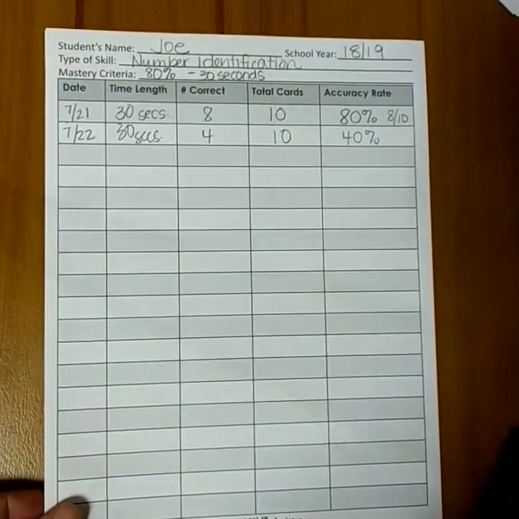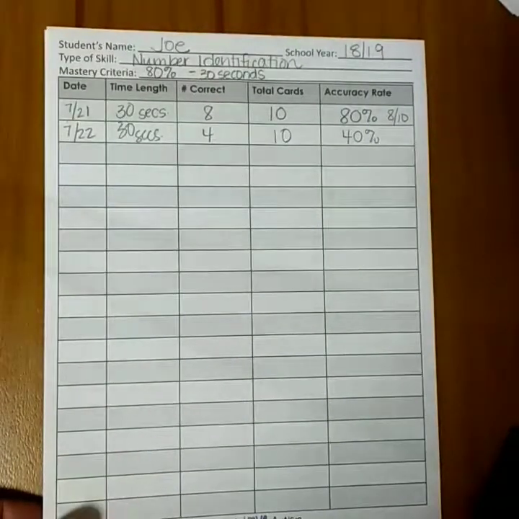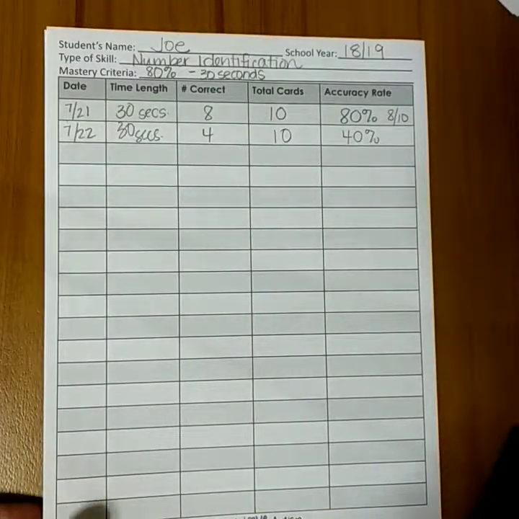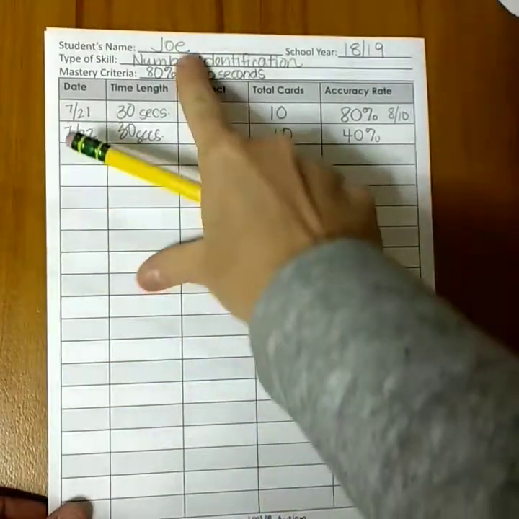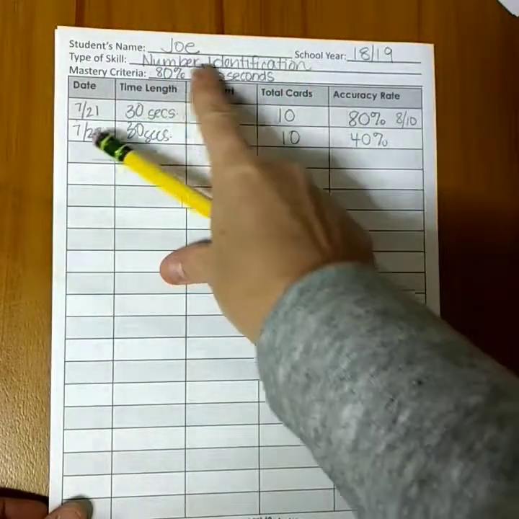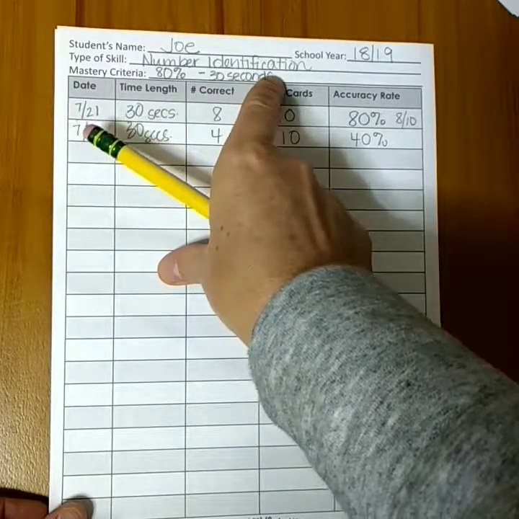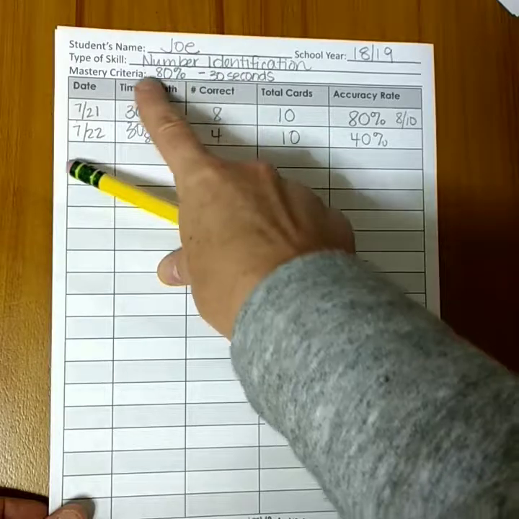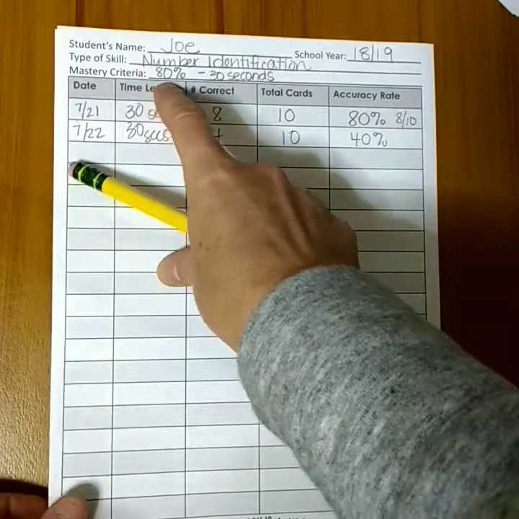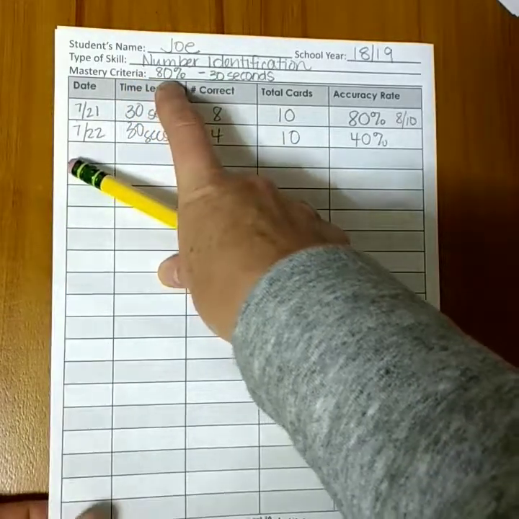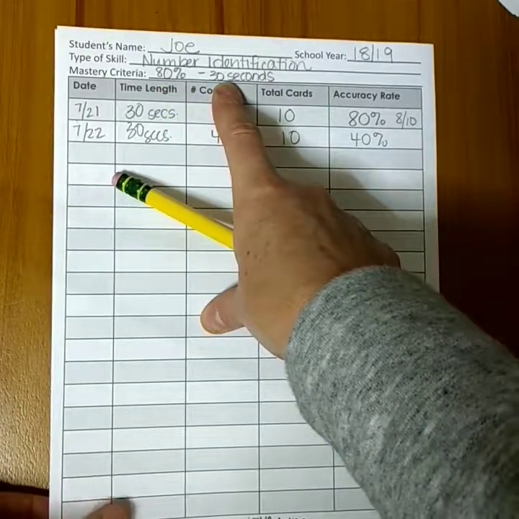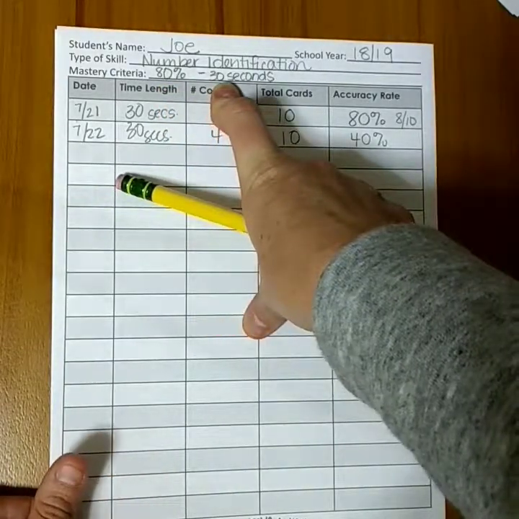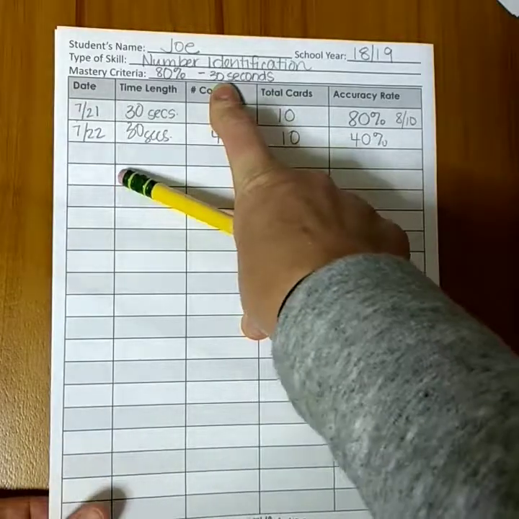And then the next sheet that you'll see here is the actual sheet that I use for every single skill in my classroom that we do in the Fluency station. So we put the student's name, the school year, and what the skill is. In this case, the student was working on number identification. Then the mastery criteria, meaning what we want them to be able to do. I want the student to have accuracy at 80%, and I want them to be able to do it in 30 seconds. So these are timed sessions that we are working on with these students.